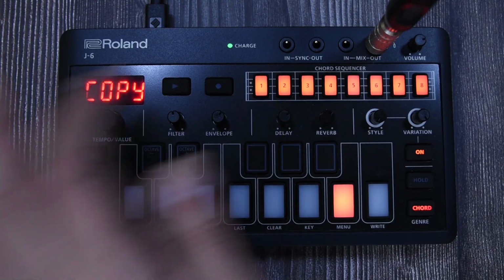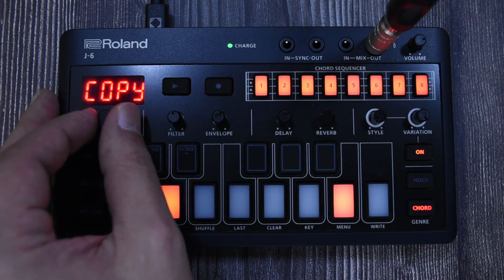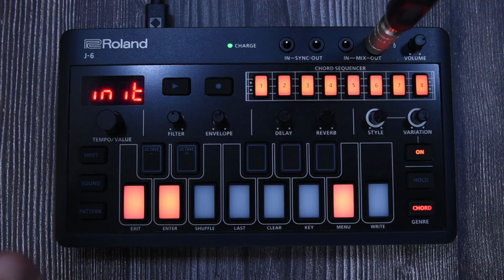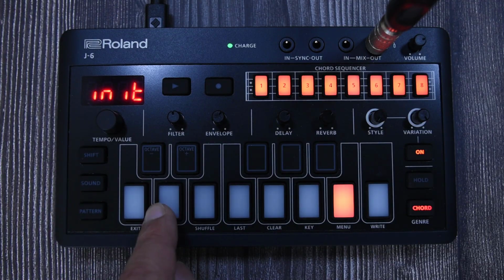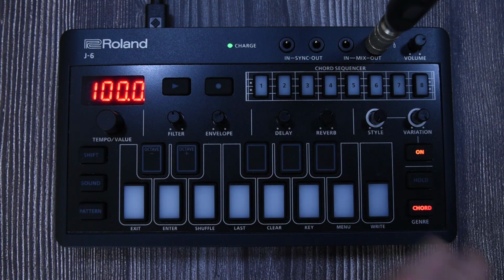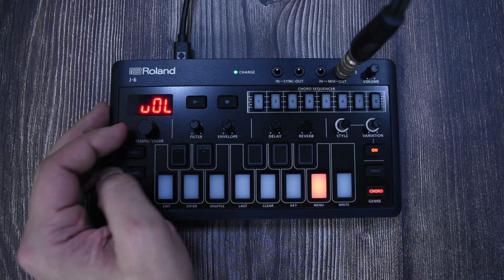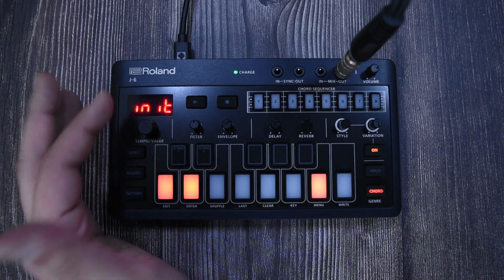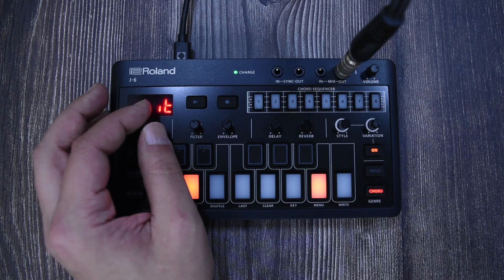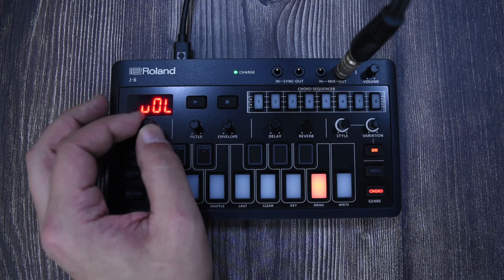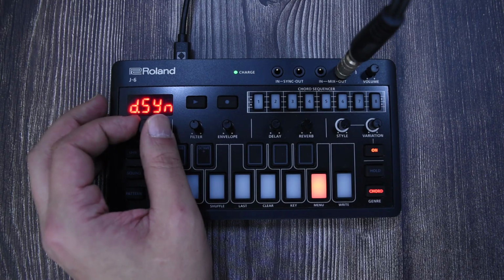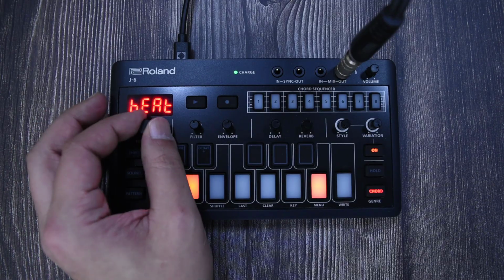Let me stop it and go to the menu. The next option is going to be init. We already talked about this. By triggering the init, we are going back to a default patch. All right. So those are all the options. I know this was a little bit too boring, but it's something that you need to learn or know that you have these options right here.